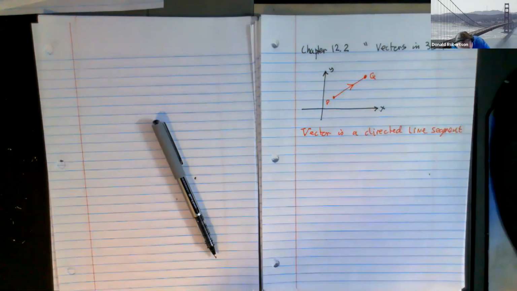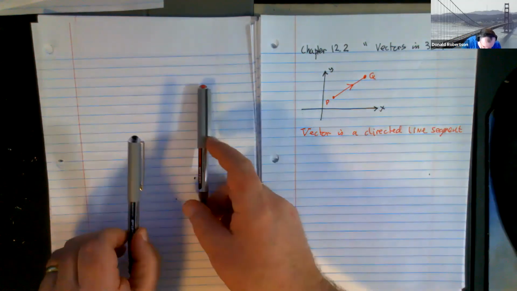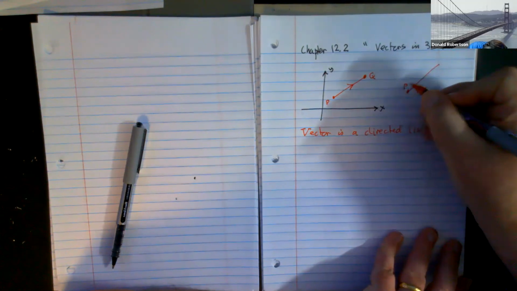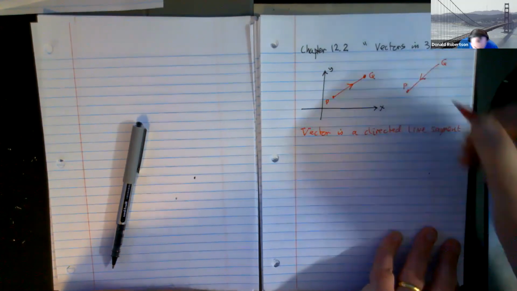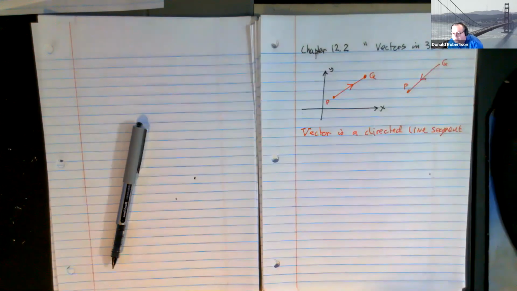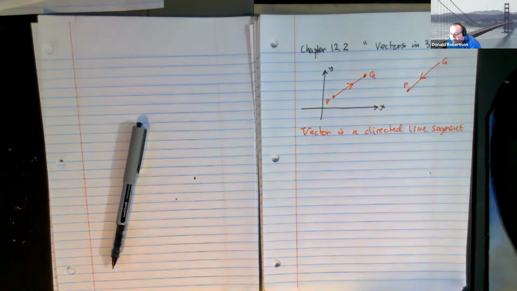Basically, it's a bit of a line. That's what line segment means. And it's directed because, in mathematics at least, this vector is not the same as that one. They're similar, but they're not the same. Because you can go up the line or you can go down the line, which is what the directed part is about.